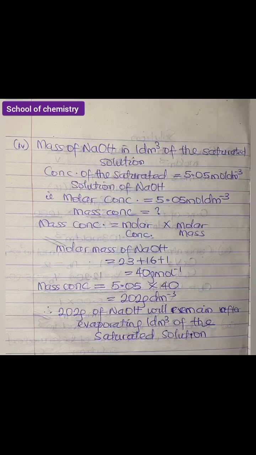Now the last part of the question is the mass of NaOH in 1 dm cube of saturated solution. Mass of NaOH in 1 dm cube simply means mass concentration. Because if I have, let's say, 2.0 gram per dm cube, that means I have 2 grams dissolved in 1 dm cube. So when they ask what is the mass in 1 dm cube, they're asking me what is the mass concentration.